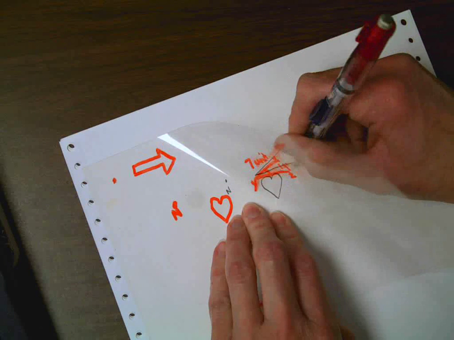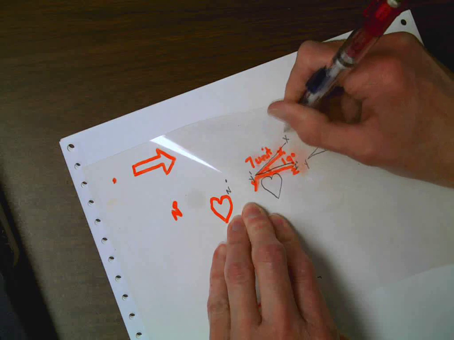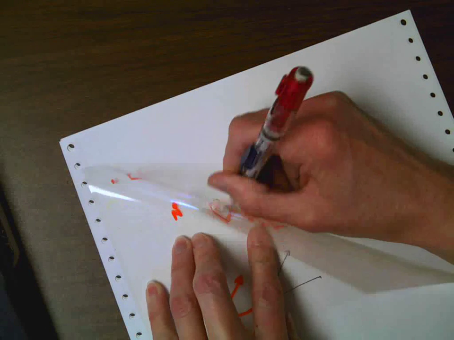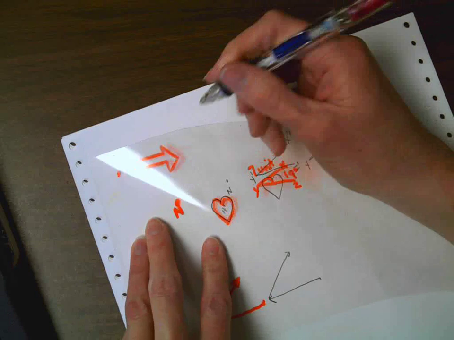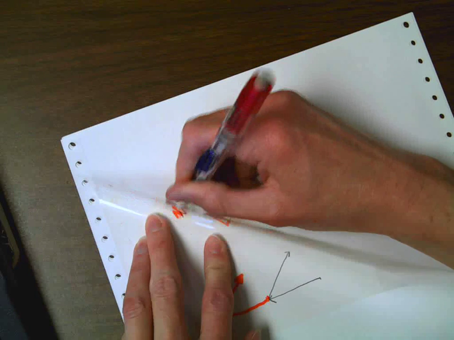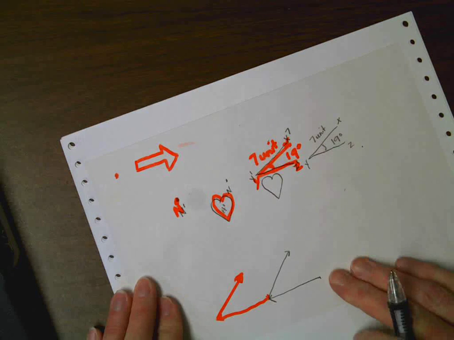So I have to draw the new one, so Z prime, Y prime, X prime. Our new location of our heart is here, so this would be H prime, and our new dot would be here, so this would be N prime. So that's the new location of the first vector.